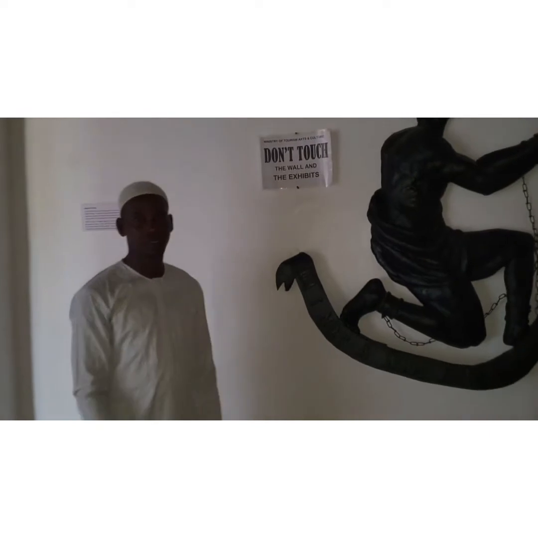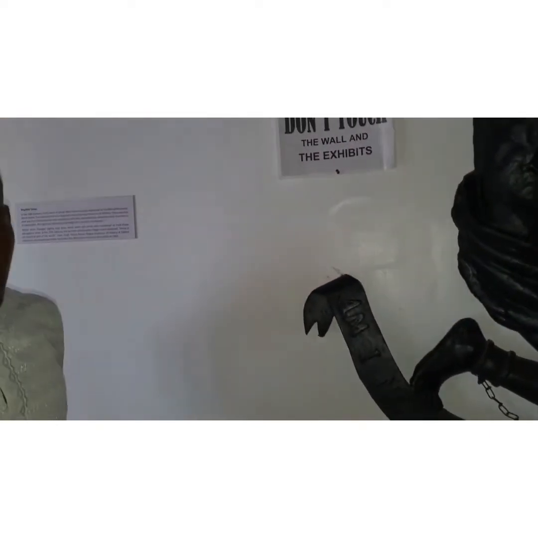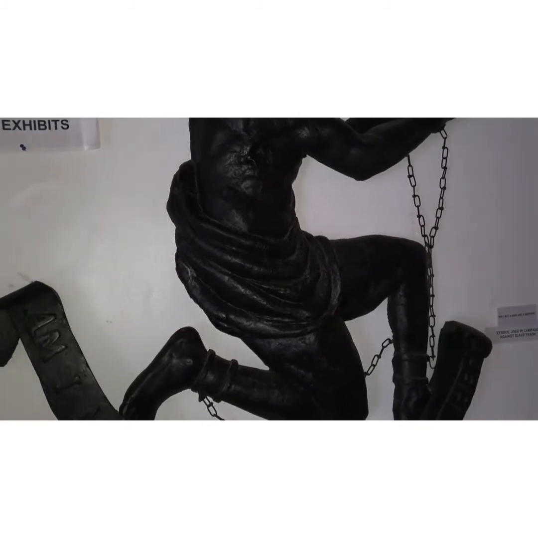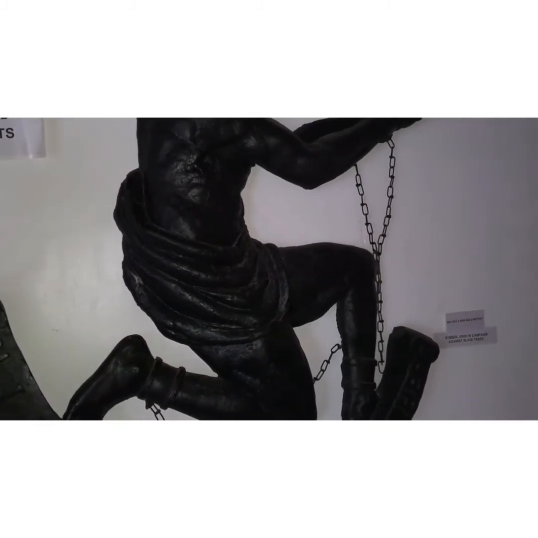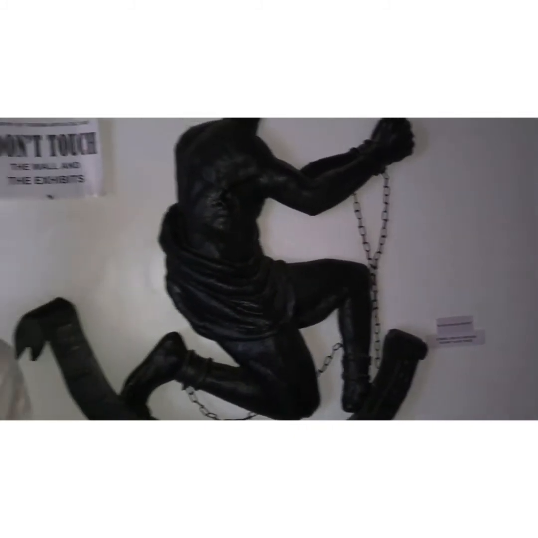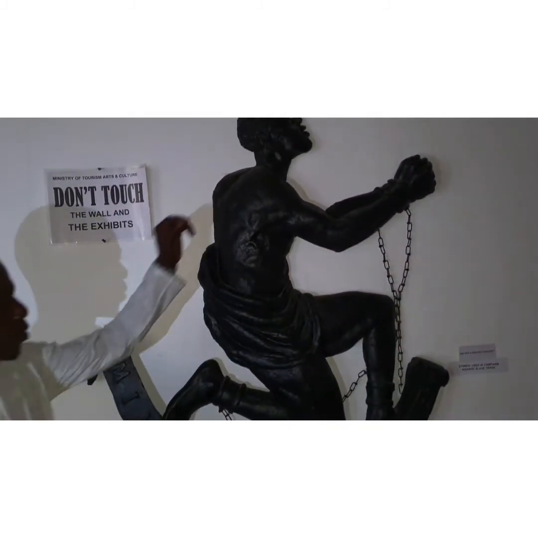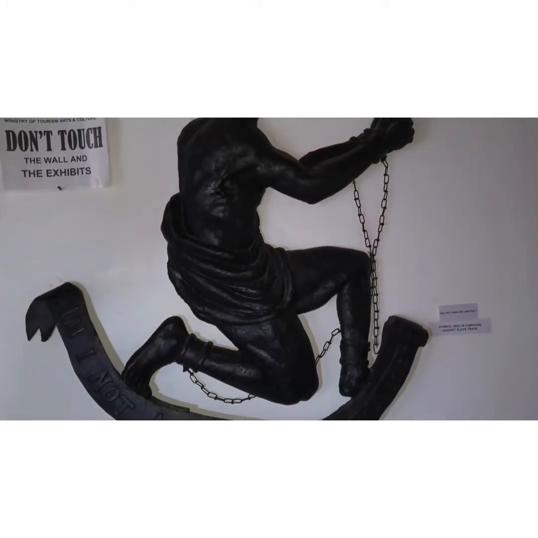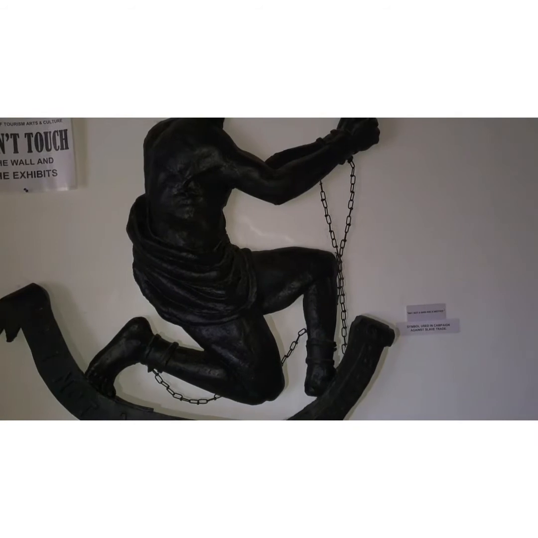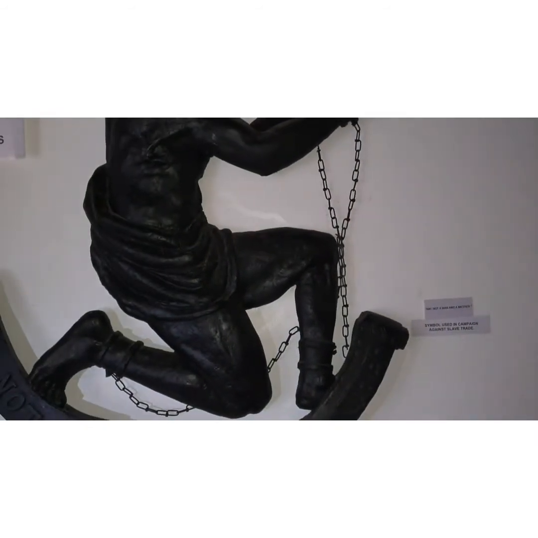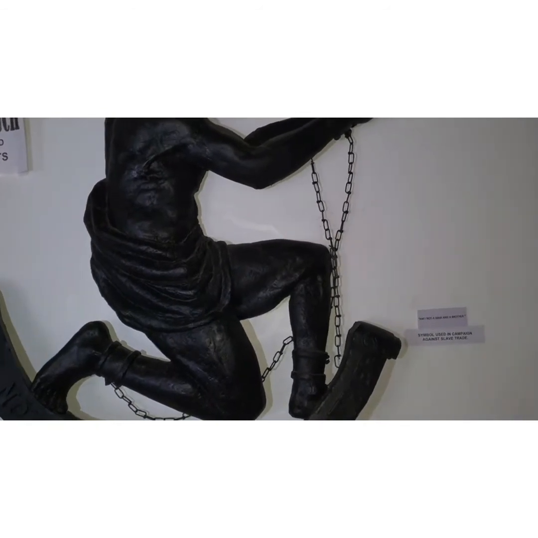Here is how they were chained. You can see the exhibit. This is actually the Badagry slave trade, Badagry Heritage Museum. So this is how the slaves were chained back in the days. Arms, legs, pretty crazy, but it just goes to show you what people went through at that time.